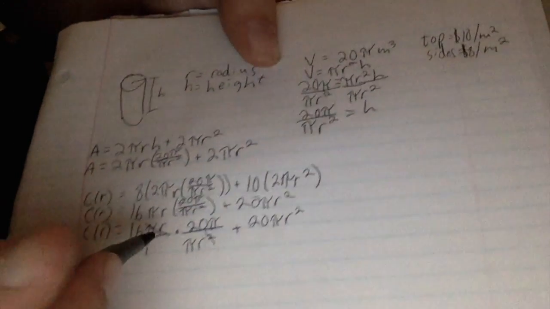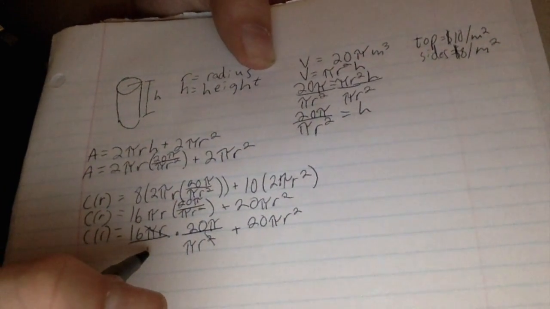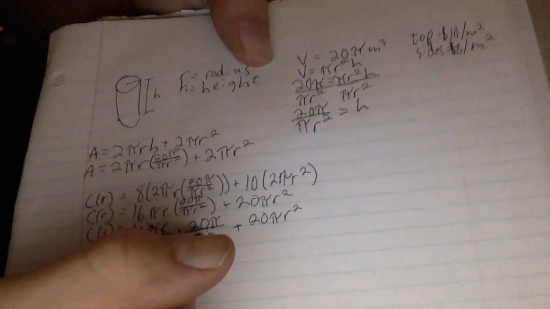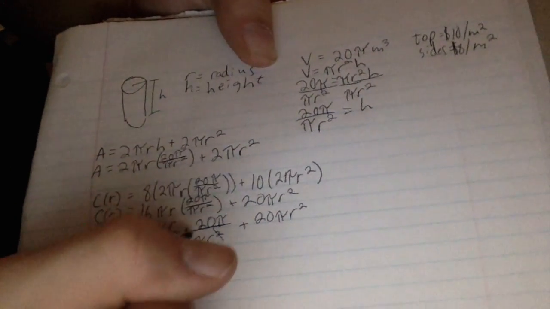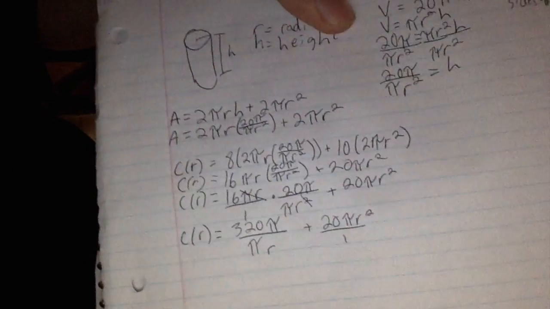So we multiply these two together, so it's 16 times 20 pi, which comes out to be like this, simplified.